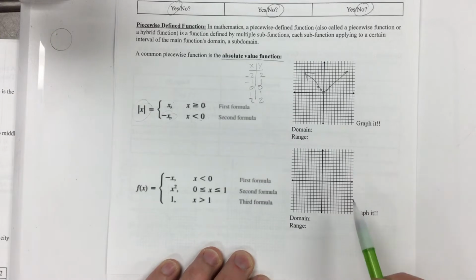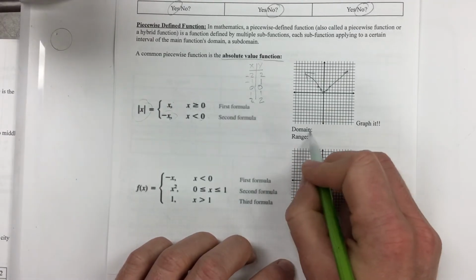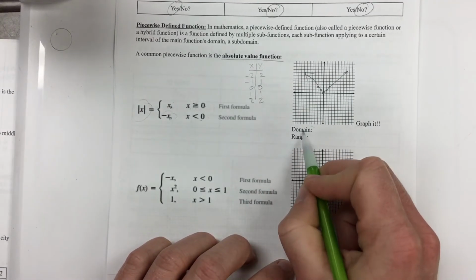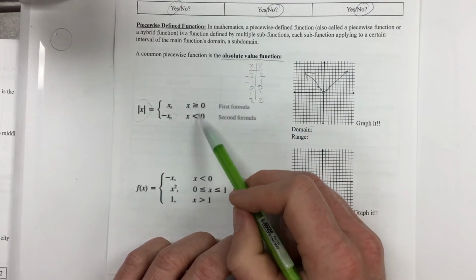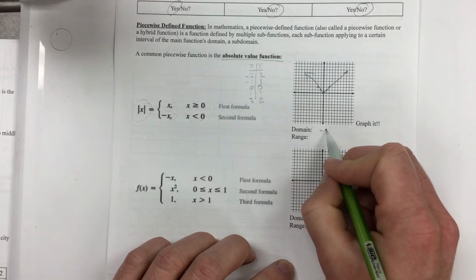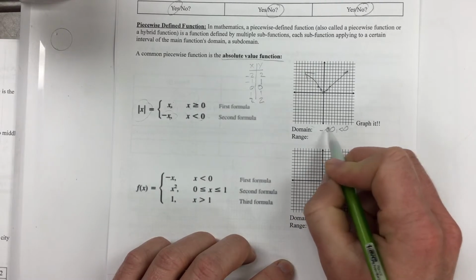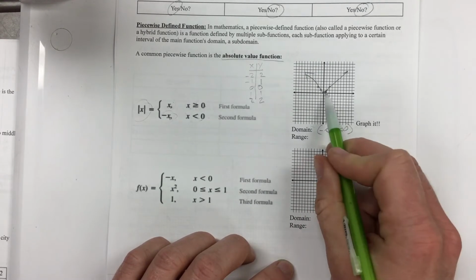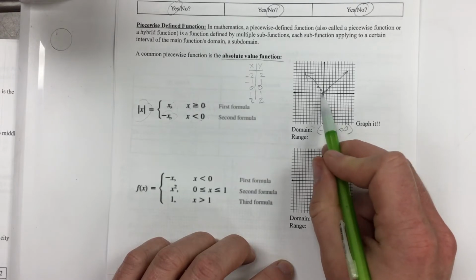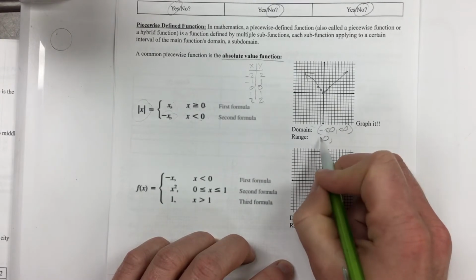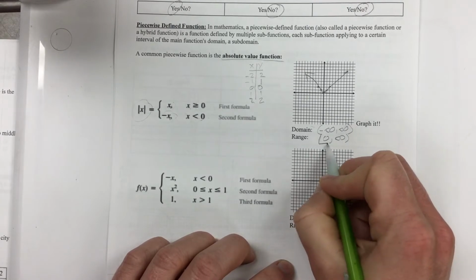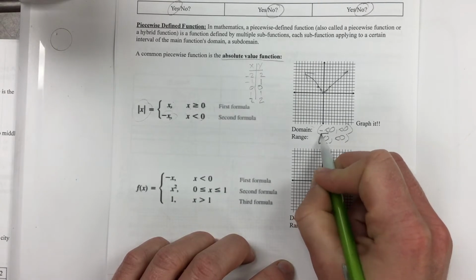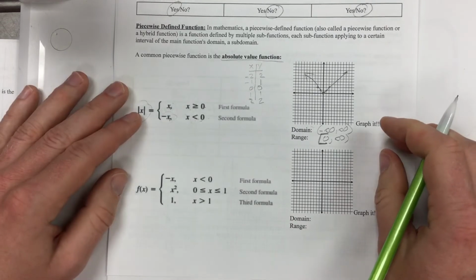So let's do the same thing. Before I get too far, let's look at the domain. So what's the domain of the absolute value function? Well, I can plug anything in, right? It says x greater than or equal to 0, x less than 0. So the domain is -infinity to infinity. However, the range, the smallest possible y value is 0, and the largest possible y value is going to be infinity. I should put a bracket on this, because 0 is included in that.